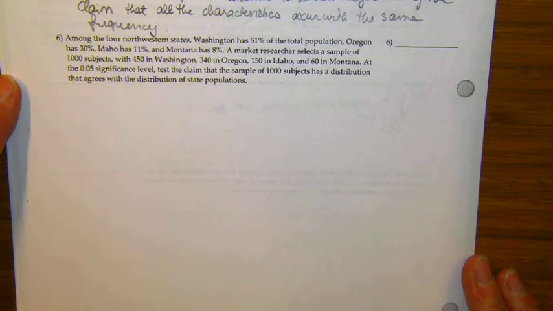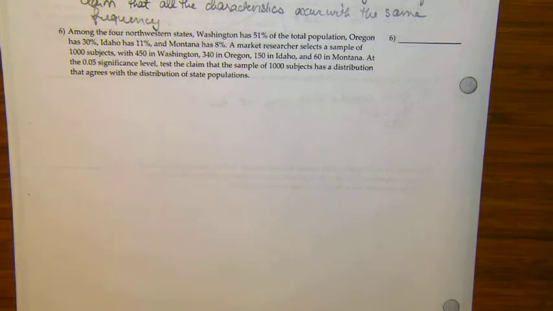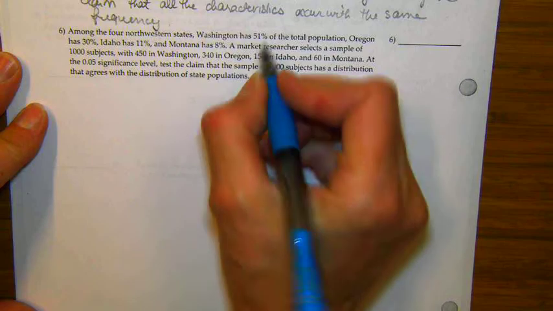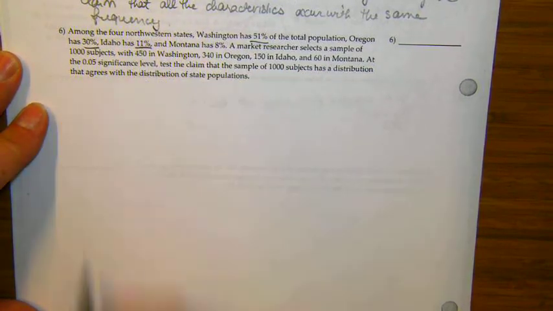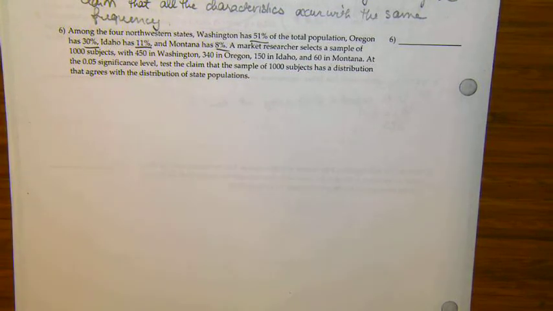It says among the 4 northwestern states, Washington has 51% of the total population, Oregon has 30%, Idaho has 11%, Montana has 8%. A market researcher selects a sample of 1,000 subjects with 450 in Washington, 340 in Oregon, 150 in Idaho, and 60 in Montana. At the 0.05 significance level, test the claim that the sample of 1,000 subjects has a distribution that agrees with the distribution of state populations.